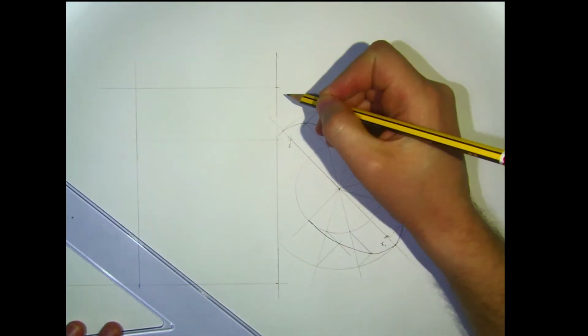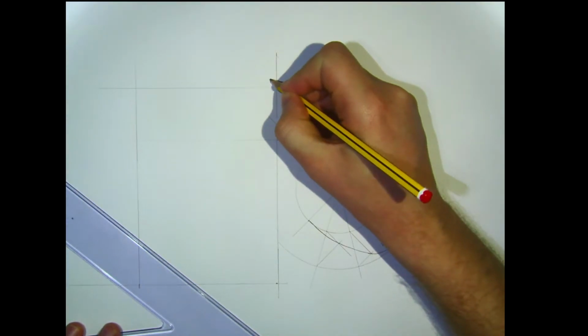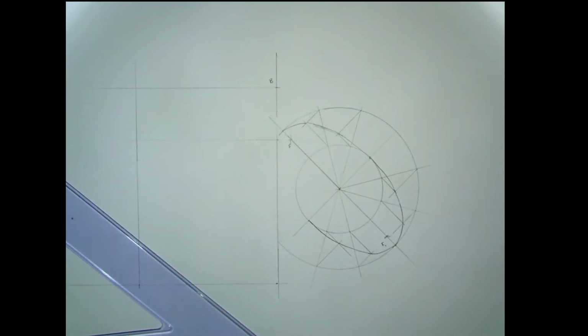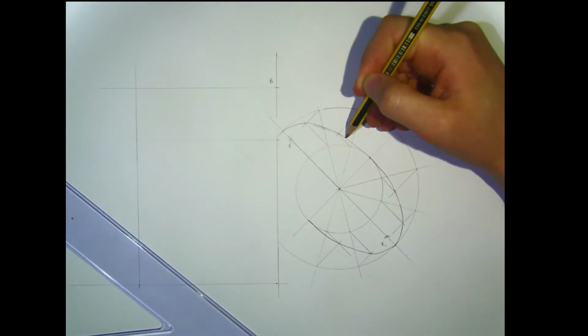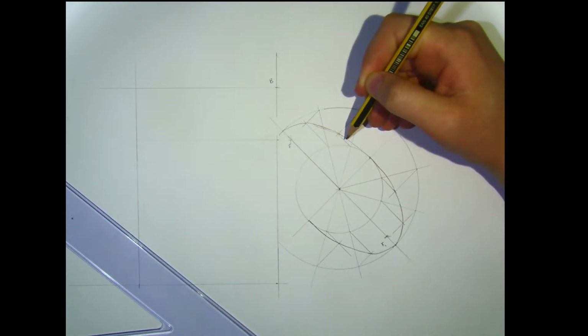So we've got point B, which is this point up here, and we are told in the question that the line BT is a tangent to the ellipse from B. So it's a point outside the curve, and so we need to find where that touches in here.